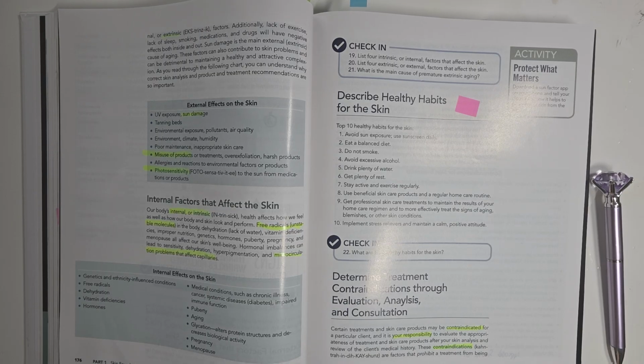We are in the Milady Aesthetics book, Chapter 5, Skin Analysis. We will be reading from page 177 to 188.